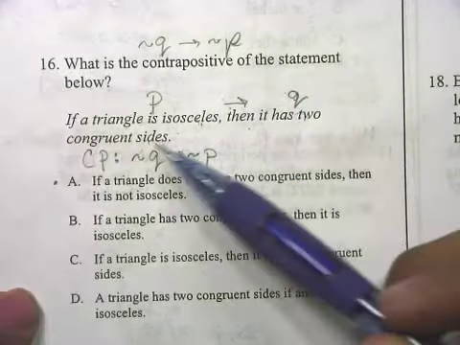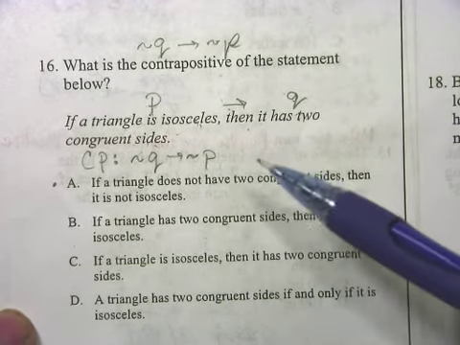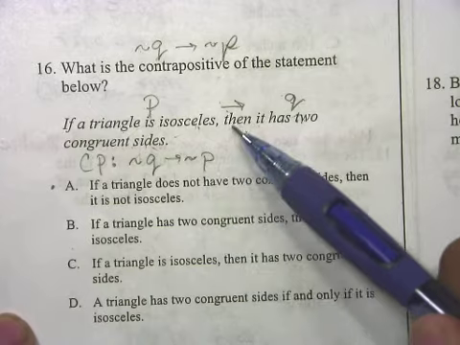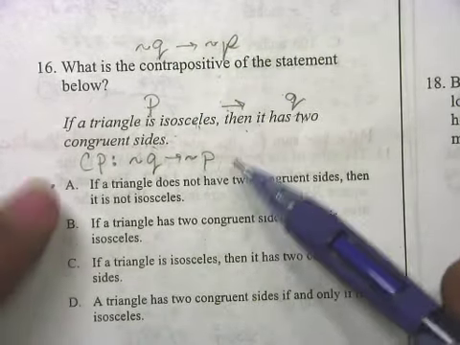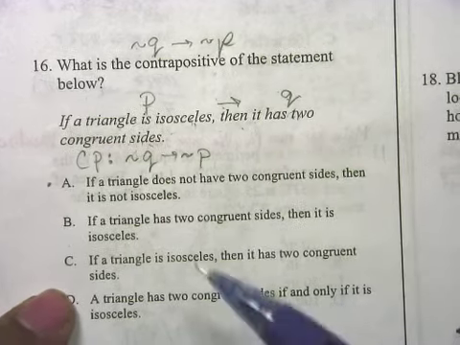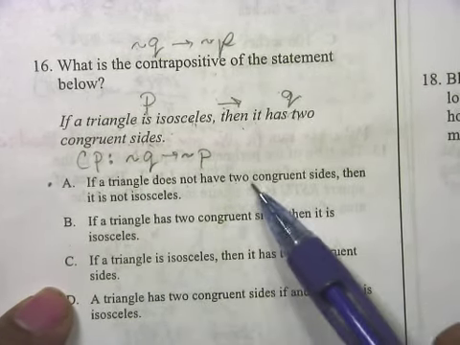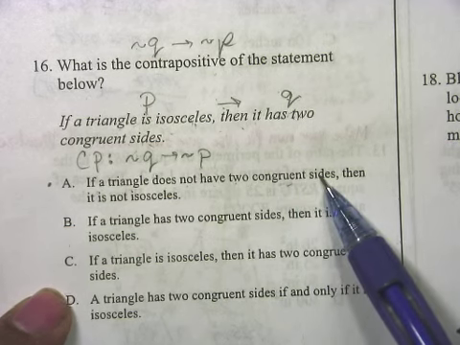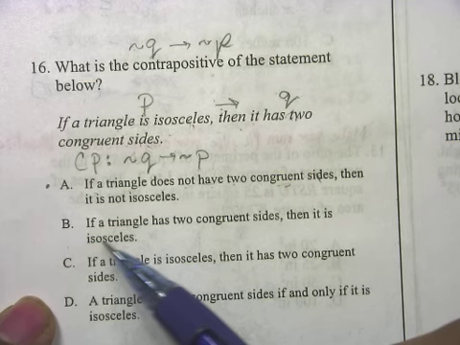They become opposites. So obviously it says here that if a triangle is isosceles, then it has two congruent sides. Well, the first thing is I'm going to switch them, right? So I'm looking for the sentence that starts with if it has two congruent sides, right? Well, if it has two congruent sides, and it has to be what? Negated. So I'm just looking for something that does not have two congruent sides.